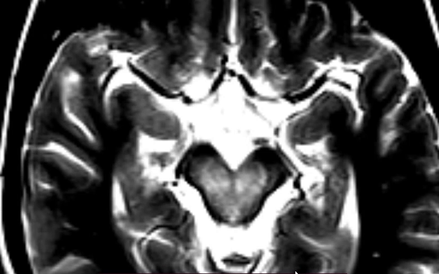Do you have any idea what the diagnosis is? Leigh disease. No. Of course, it's within the differential, but Leigh disease is basically calcifications, right?